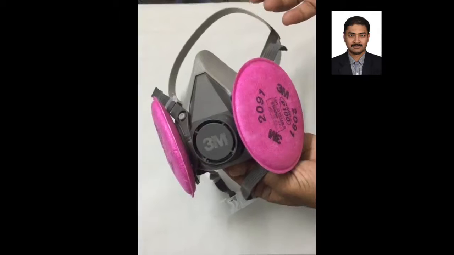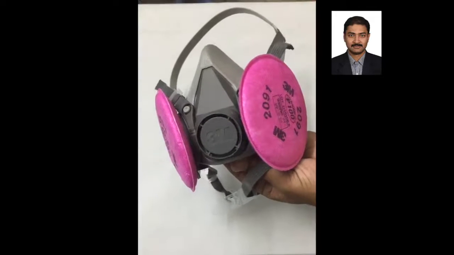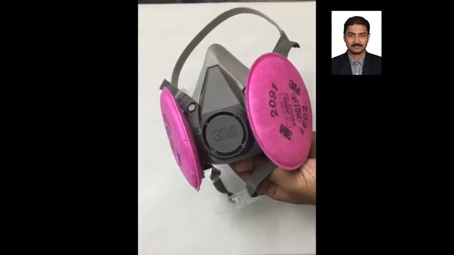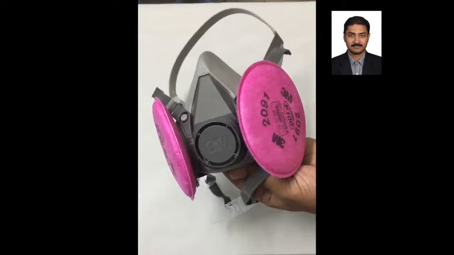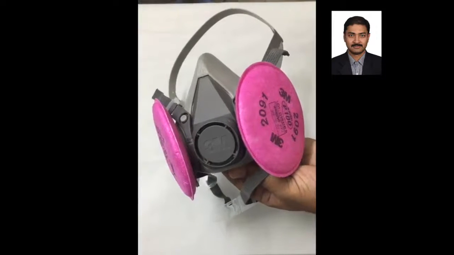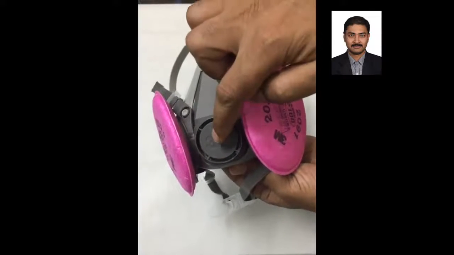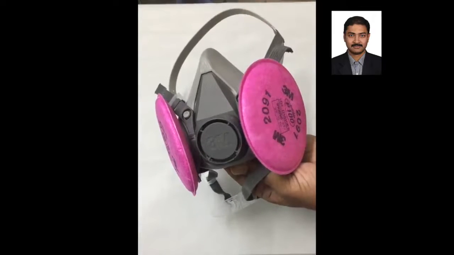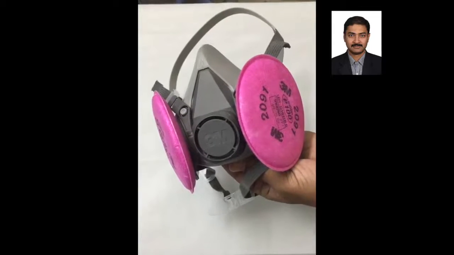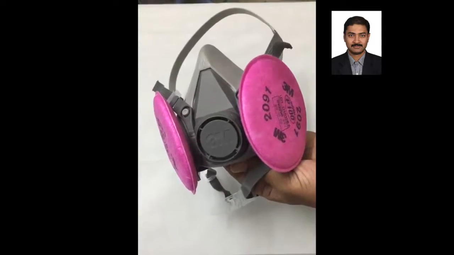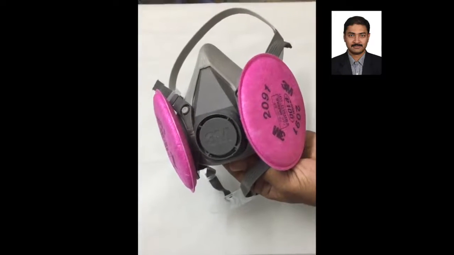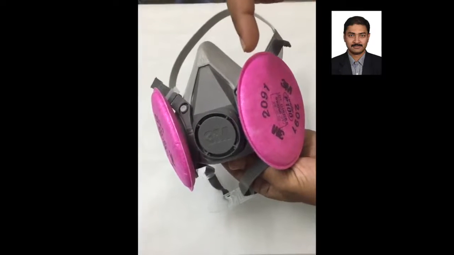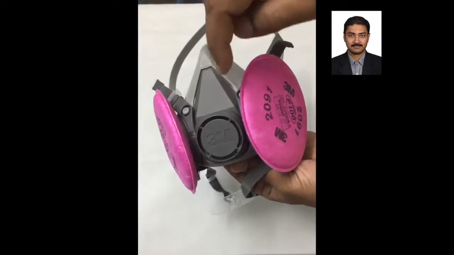So if you are going to work in a closed environment, then this is the mask to use, especially if you think that in a healthcare setup you can be exposed to the virus. This mask has an expiratory valve here. They have a little less effort of breathing than the mask I showed you previously, and that is because there is a larger area for the air intake and an expiratory valve, so it reduces the effort of breathing.